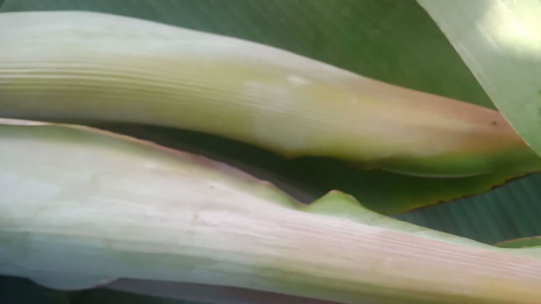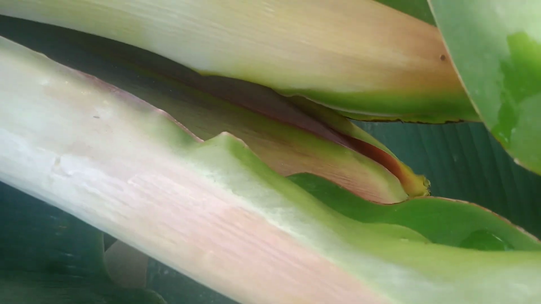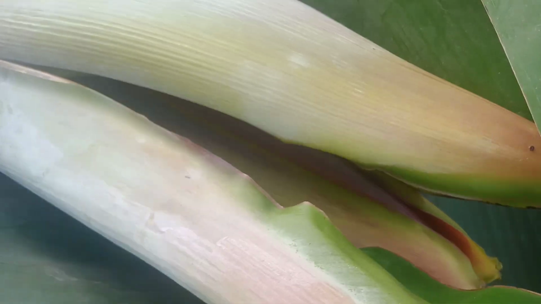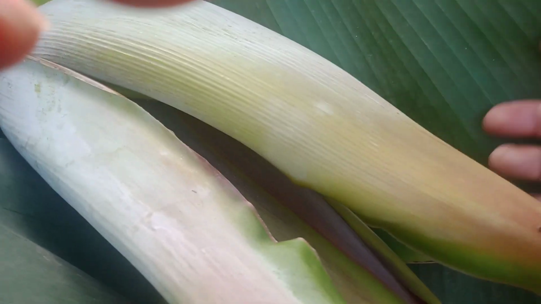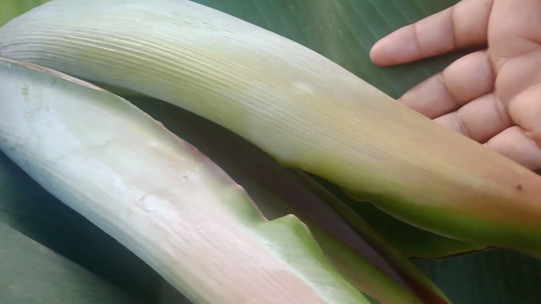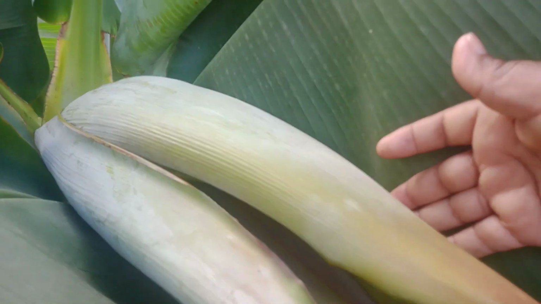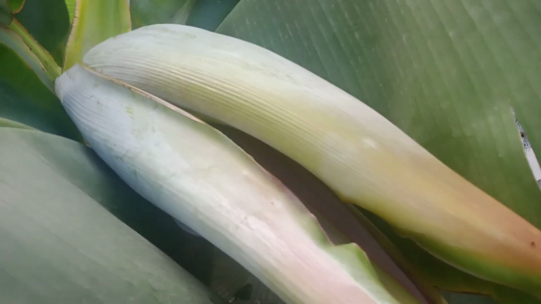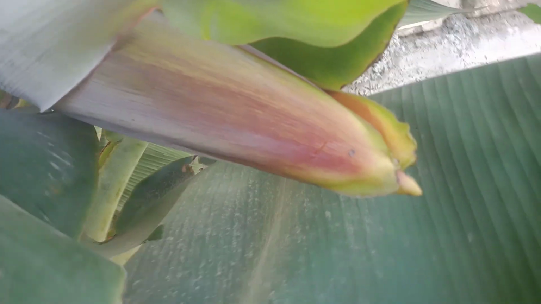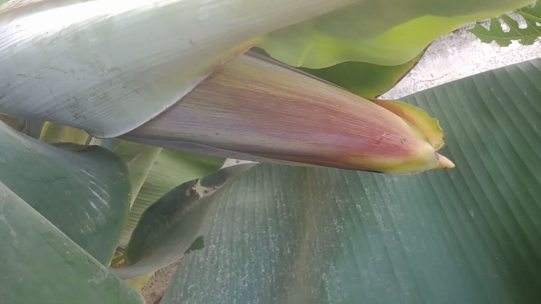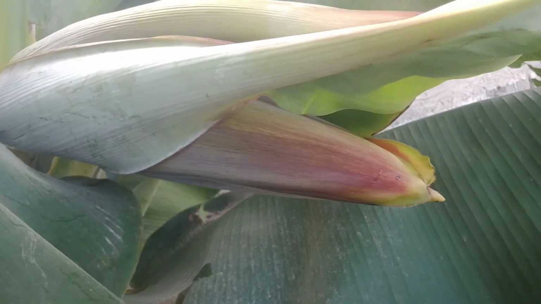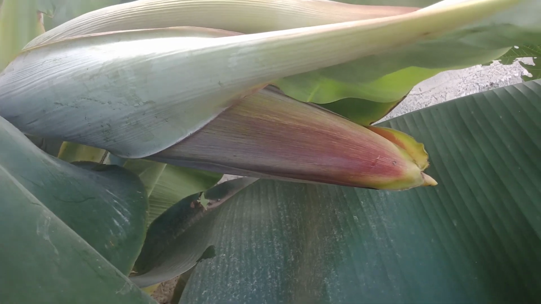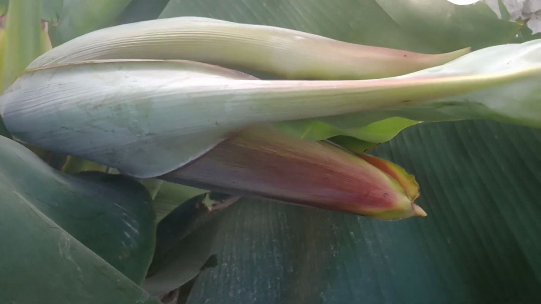There's another flap here, which this one has separated. So it will start separating. These flaps, these ones are going to keep on peeling off. They kind of look like they peel off. So this one will peel off to show some banana fingers, and then it will continue like that until we have several of the banana hands and fingers, until it has had enough.